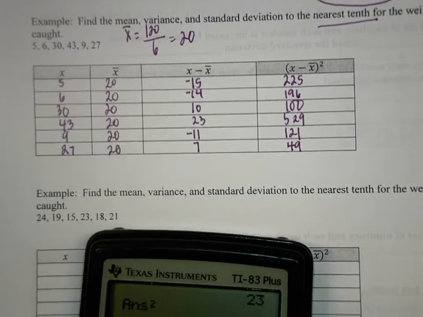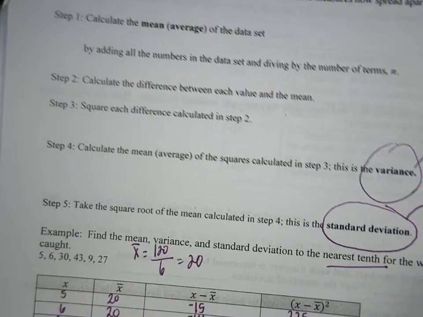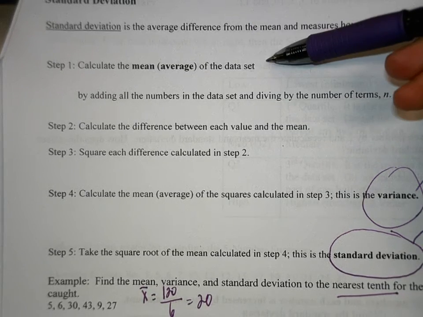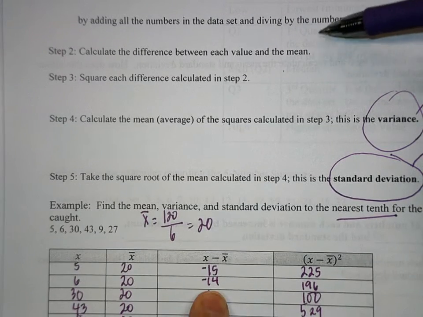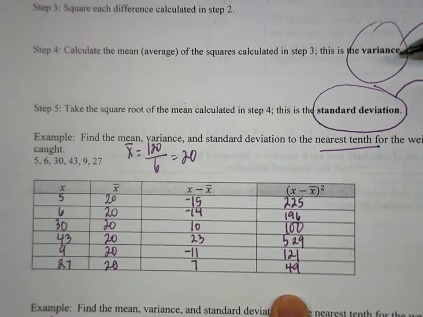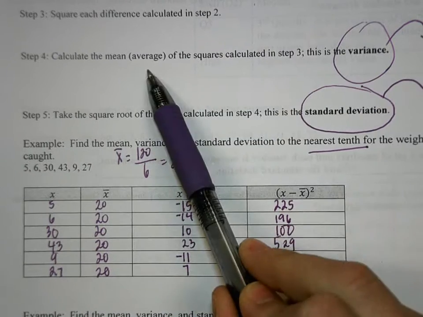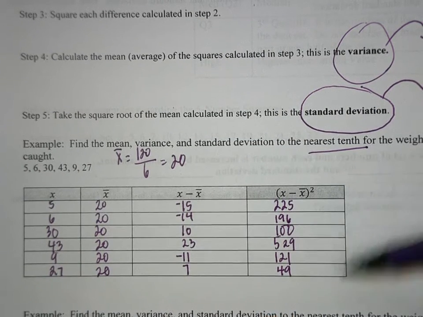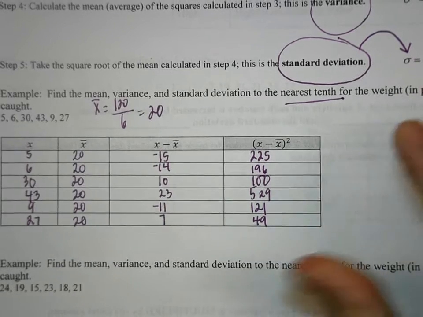If you go back to the instructions, we calculated our mean. Okay, that was done. The difference between the numbers, we did that. Square each of the numbers, we did that. The last step in order to calculate the variance is you have to take the average mean of each of these numbers. So now we are going to take the mean of this. So we're going to add all these up together.